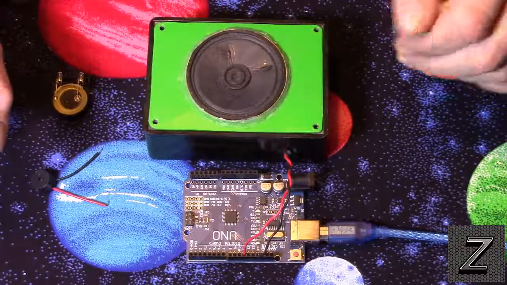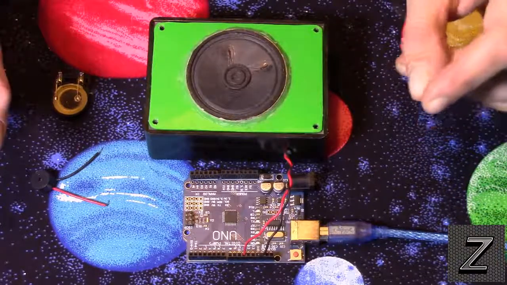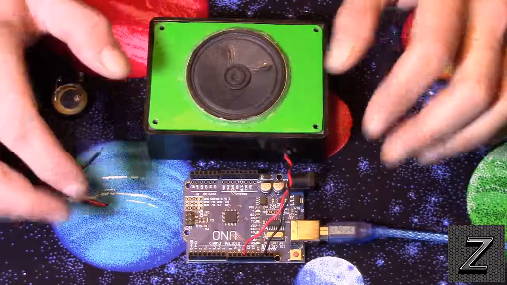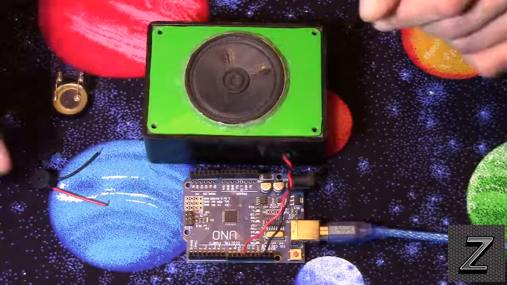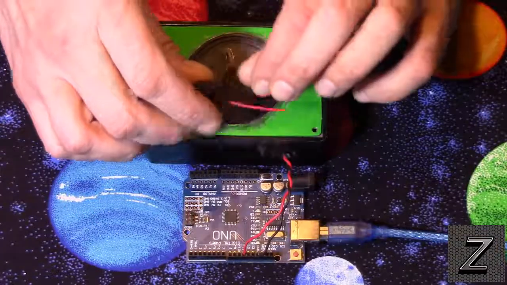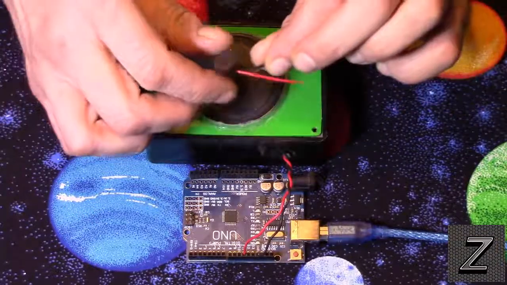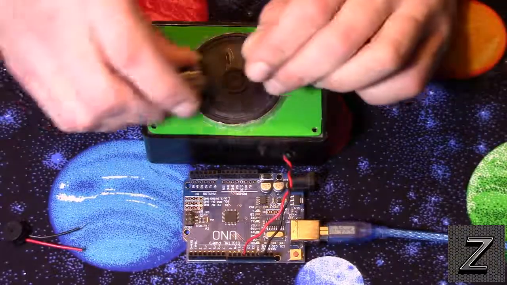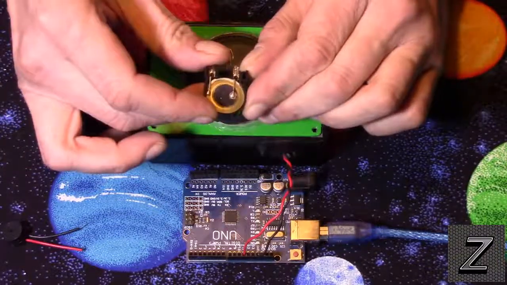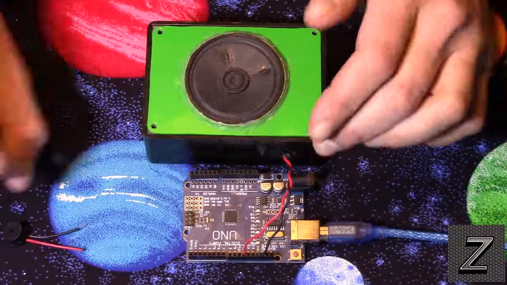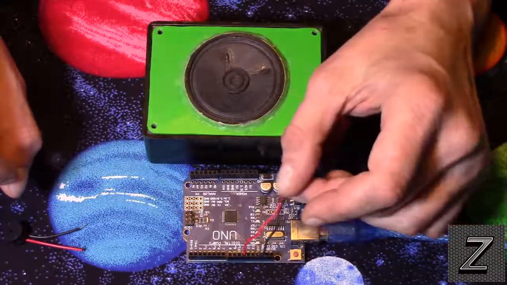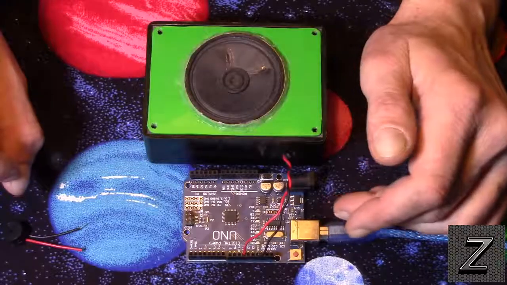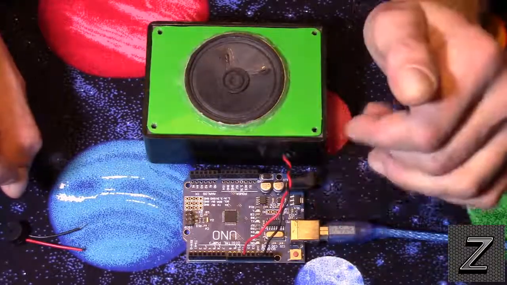Now the first thing you've got to remember is whatever speaker you're going to use, and I've got this little speaker that's mounted in a box. This is a little speaker from out of a computer, or you've got these little piezo speakers and they work as well. You just have to remember that you have to use them on a PWM pin, a pulse width modulation pin, otherwise it won't work.